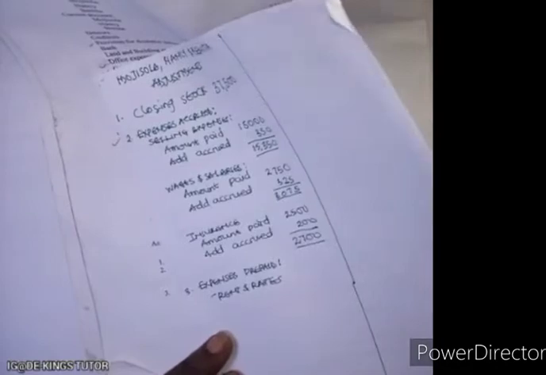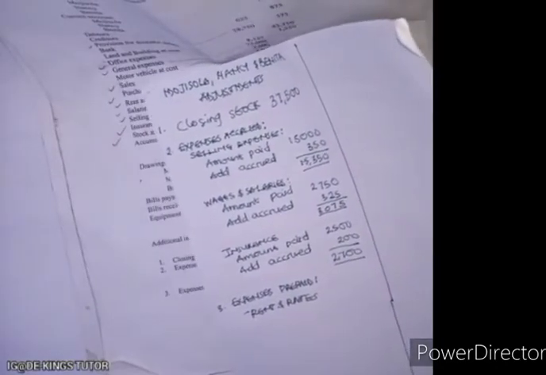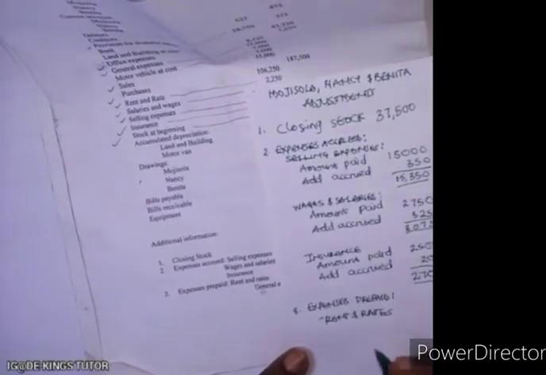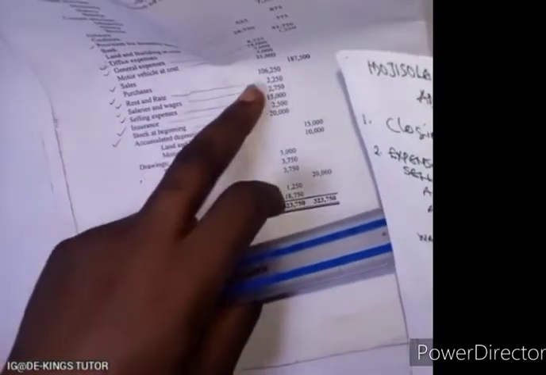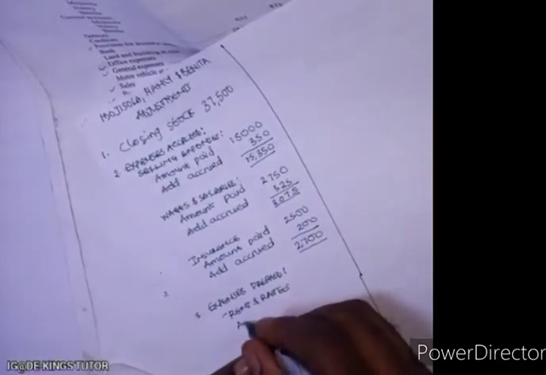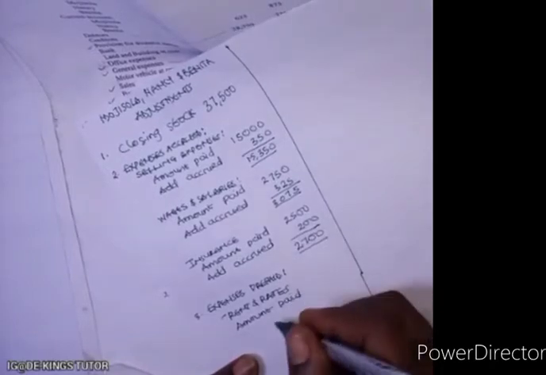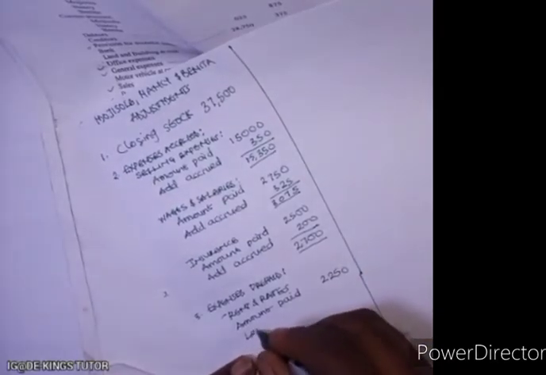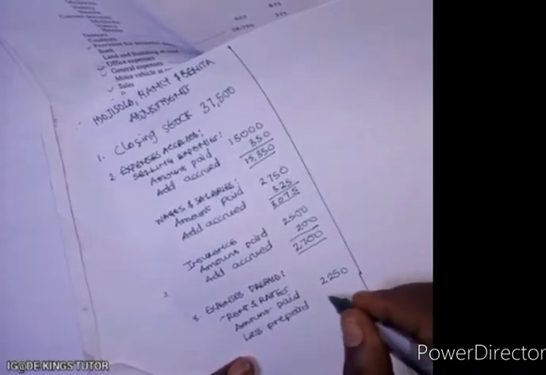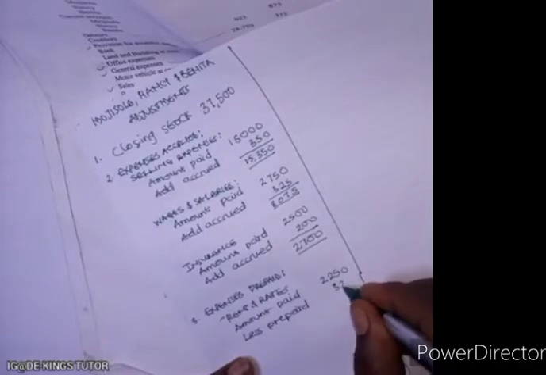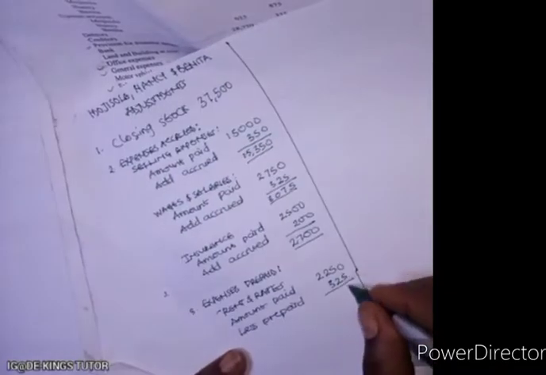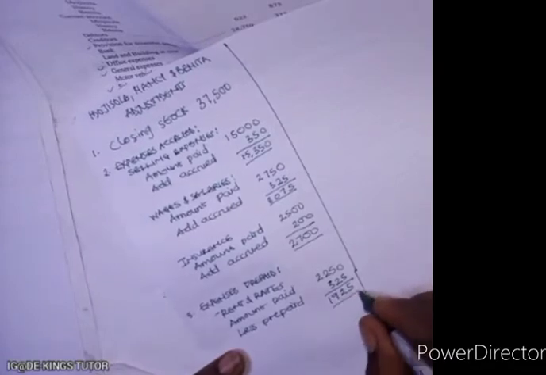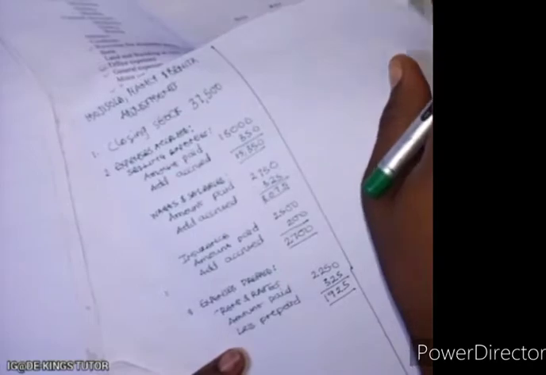Now for prepaid, you less the amount in the additional information from the one in the trial balance. Okay, so we have done the adjustment. Ensure you check that video for adjustment videos. So we have rent and rate 2,250. Amount paid is 2,250. Now I say less prepaid of 325. Now this will give us 1,925.